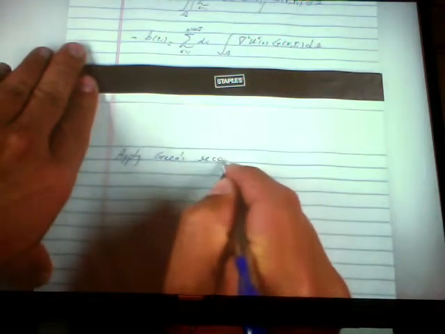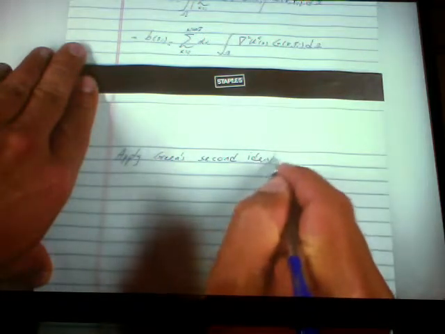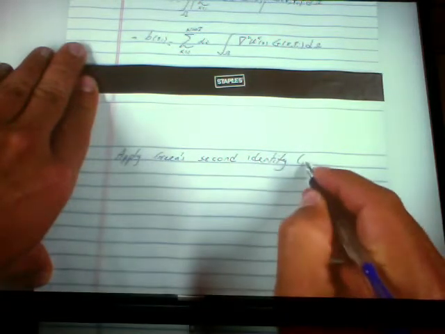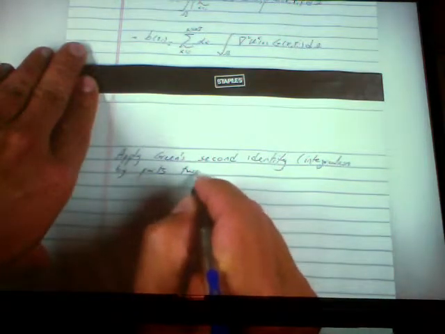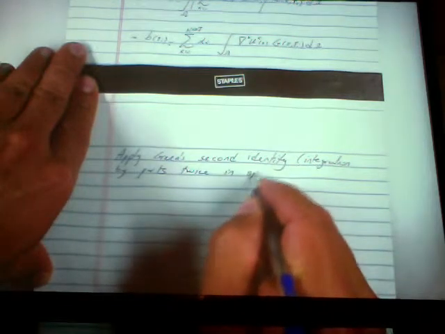Apply Green's second identity, which remember is nothing but integration by parts twice in space. And what do we get?